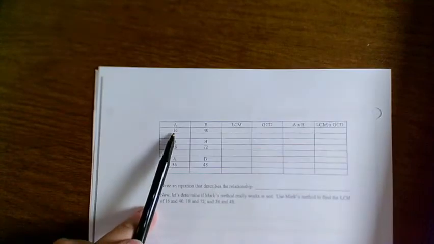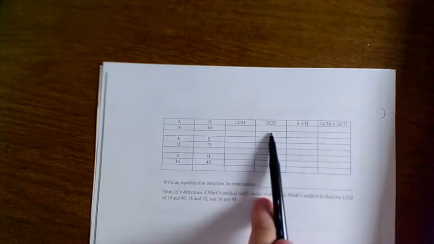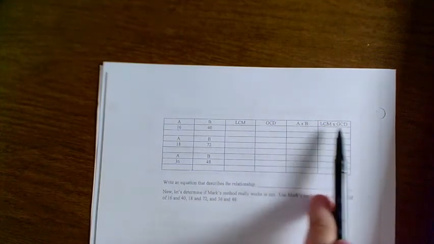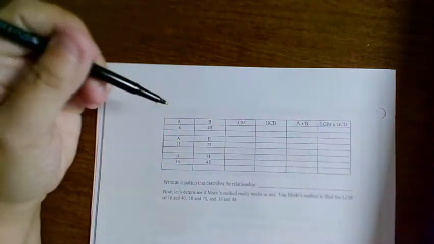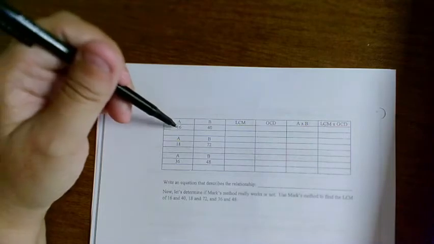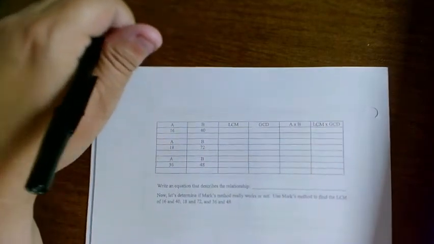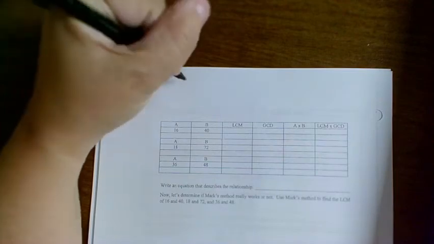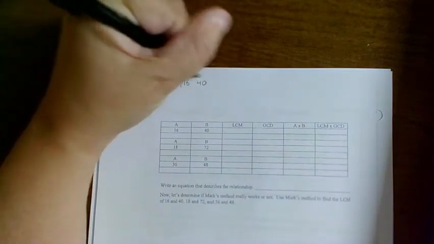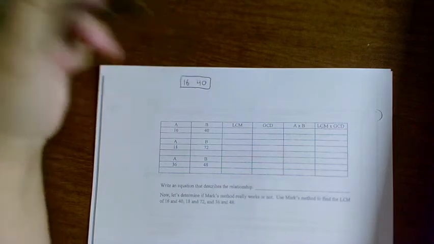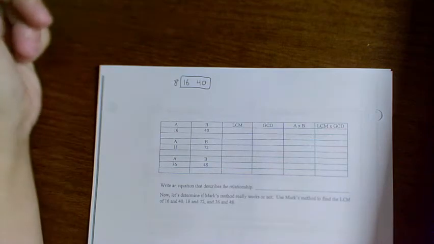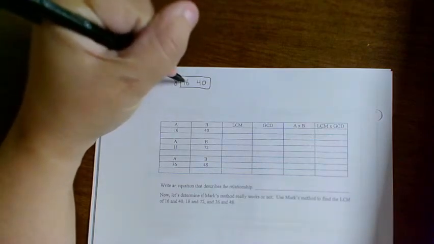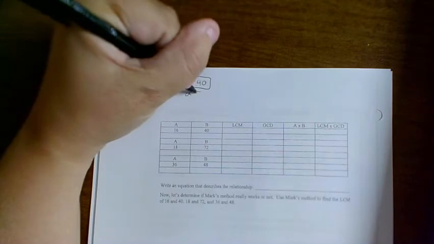So let's say we have 16 and 40, and it wants you to find the LCM, the GCD, the two numbers multiplied together, and then the LCM and the GCD multiplied together. So we won't do this full activity, but we'll do an example. Maybe I'll do a birthday cake, or stacked. So what do 16 and 40 have in common? They have a factor of 8 in common. So 8 goes into 16 twice, 8 goes into 40 5 times.